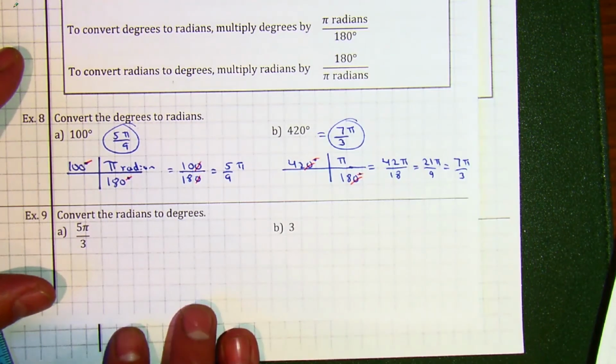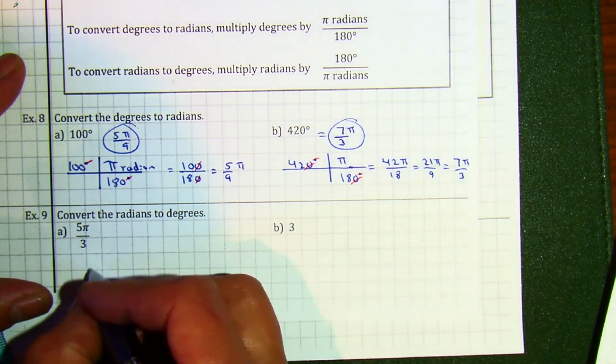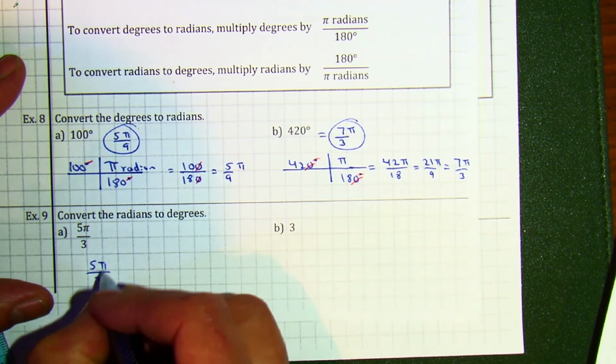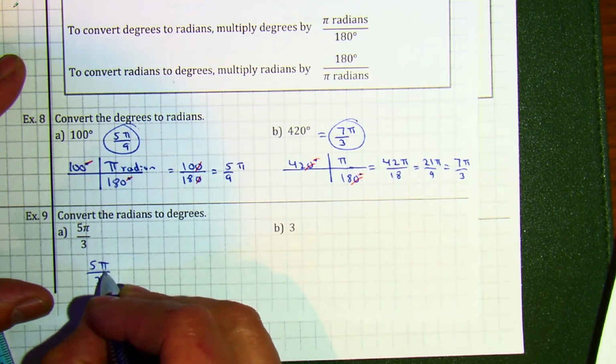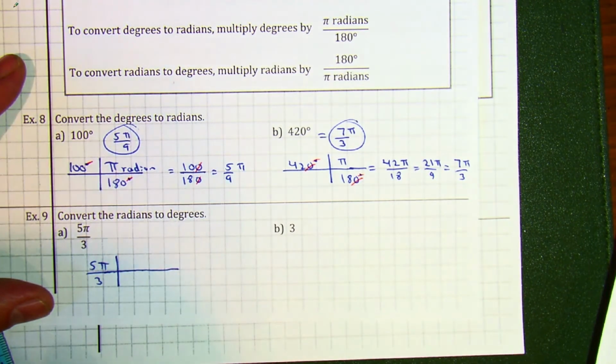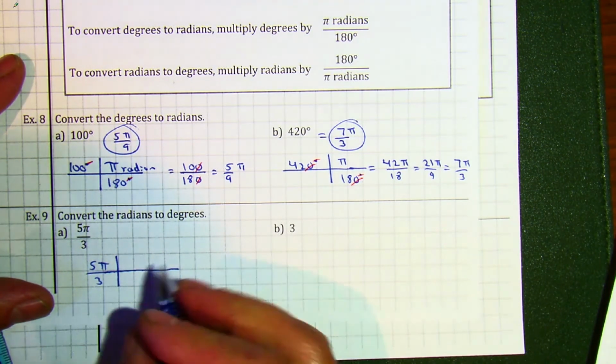Now, to convert from radians to degrees, we're going to go through the same process. This is going to be 5 pi over 3. I'm going to extend my fraction bar to be my conversion table. Radians are on top, so therefore I'll place my radians on the bottom.